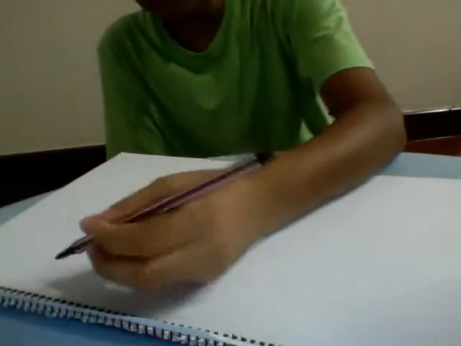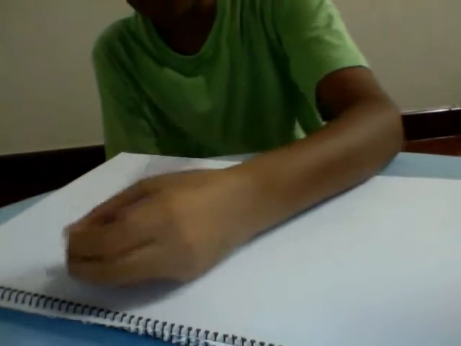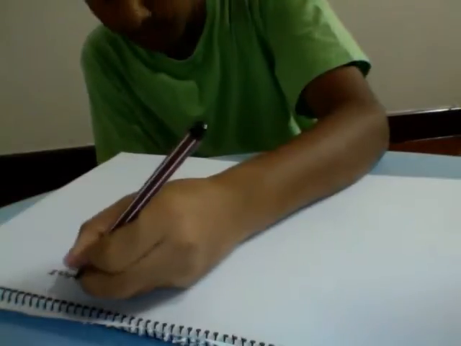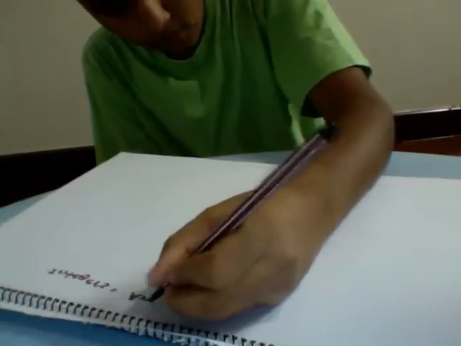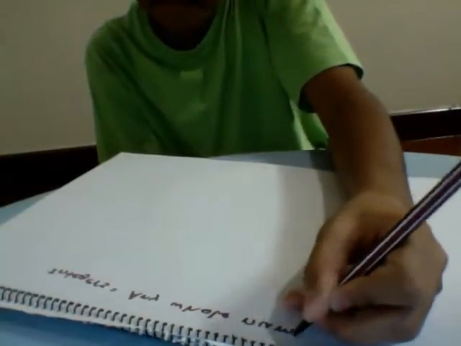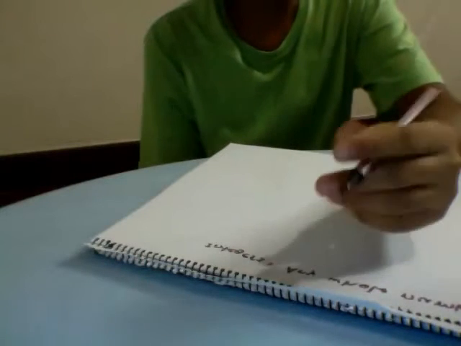So integers are any number, but they have to be any whole number. So integers equal any whole number. Many of you think that 0 is not counted as an integer, but 0 is also an integer.